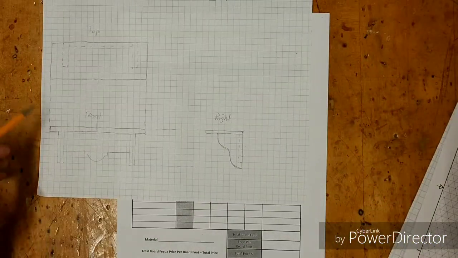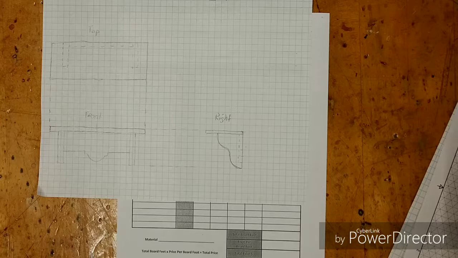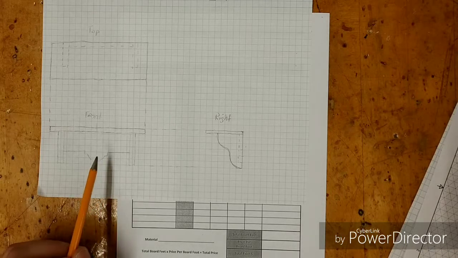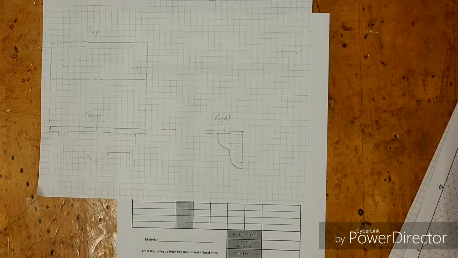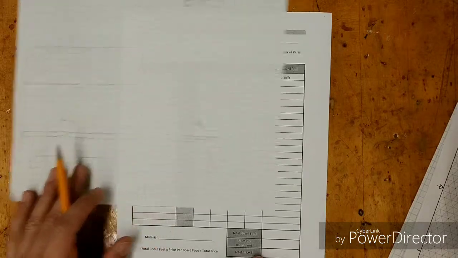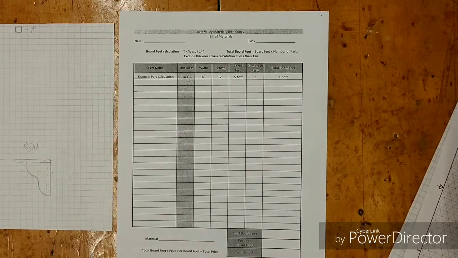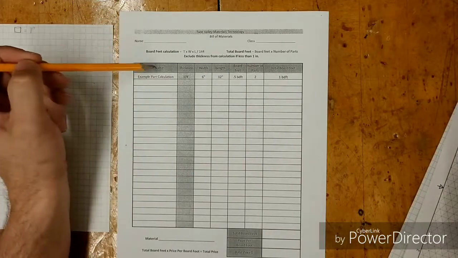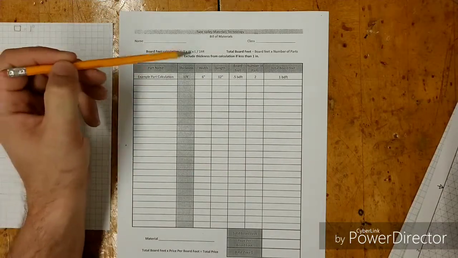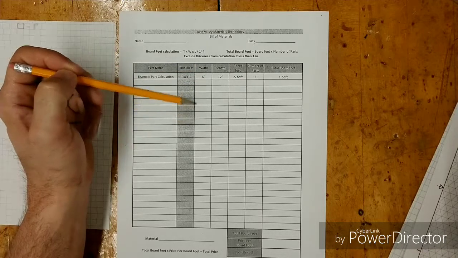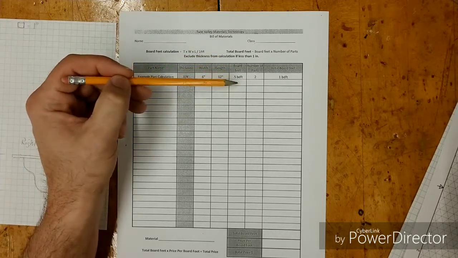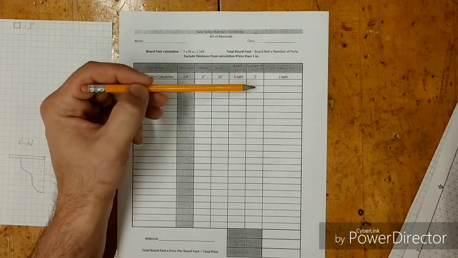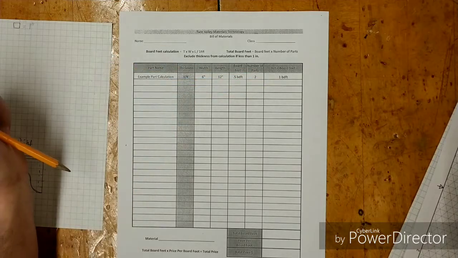Now that you've completed your orthographic multi-view plans to scale, what we're going to do is figure out how much material we actually need to purchase here. So you'll need to get one of these sheets, which is called a bill of material. And we have a couple of things in here that we need to fill out. So we need to know the parts, part names, the thickness, width, and length for each part. Figure out how much that material is, how many of those parts we're actually going to need, and then what our total board feet is.